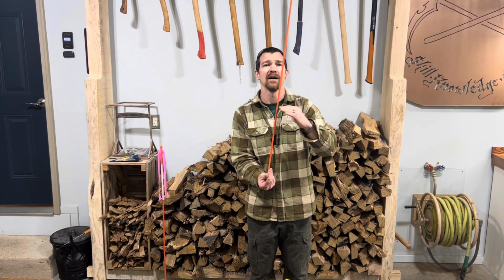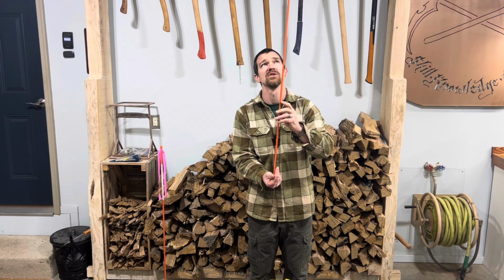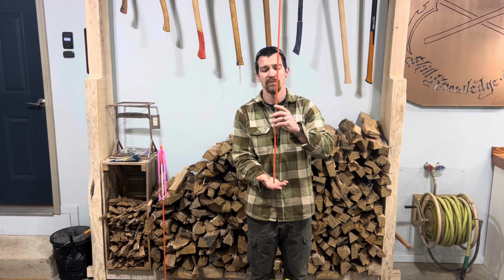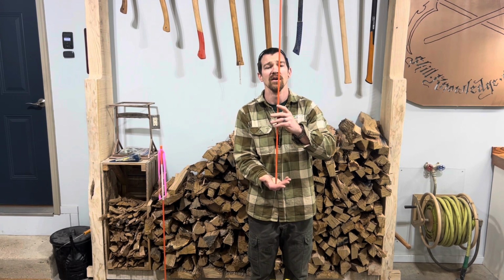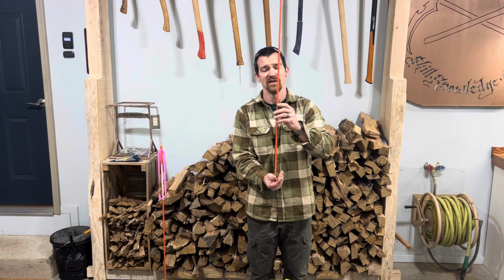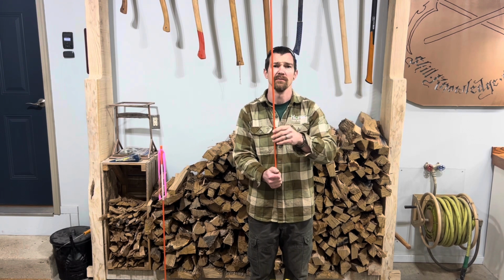Standing directly behind a tree or using a piece of equipment directly behind the tree is a very dangerous place to be. And we'll talk about retreat paths in a future video, but when this tree starts moving, the last place I want to be is in front of the tree, and the second last place that I want to be is directly behind the tree.